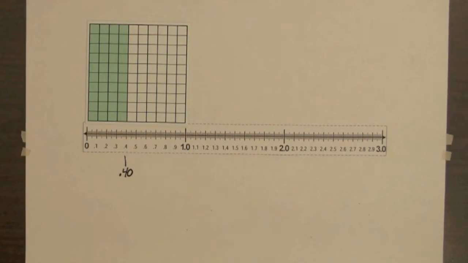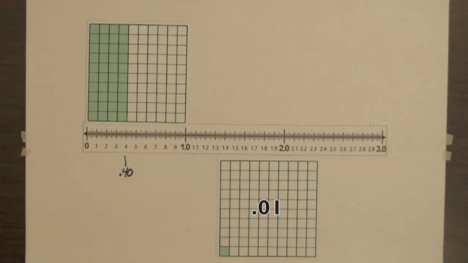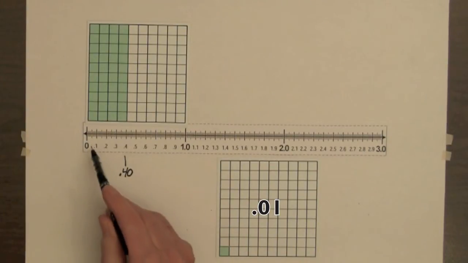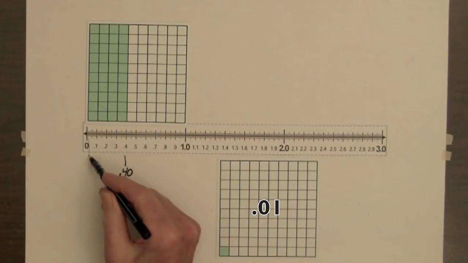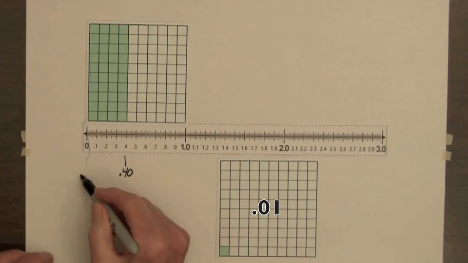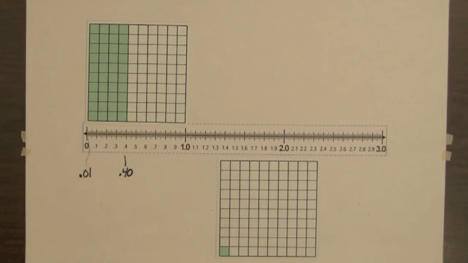For example, the decimal for one part out of 100 is 0.01. The 0.01 is the decimal for the first of these 100 points from 0 to 1, which is going to be this point, which we can label 0.01.